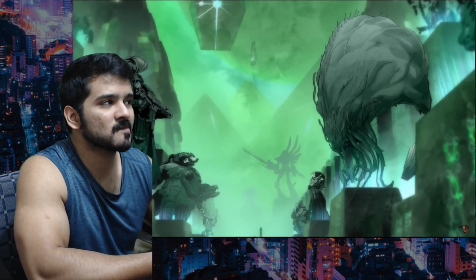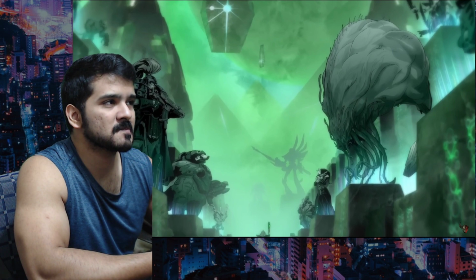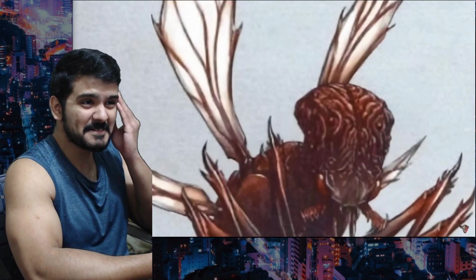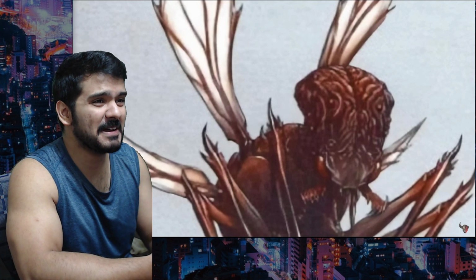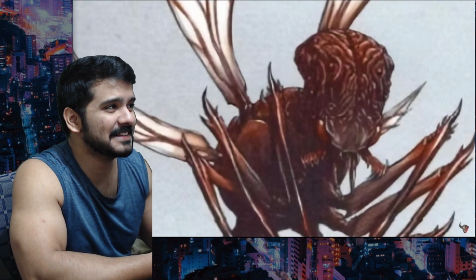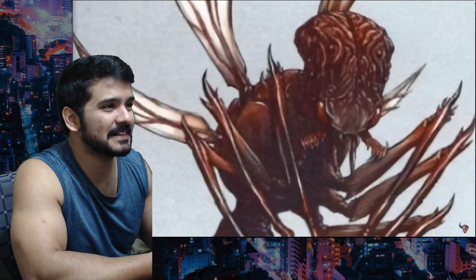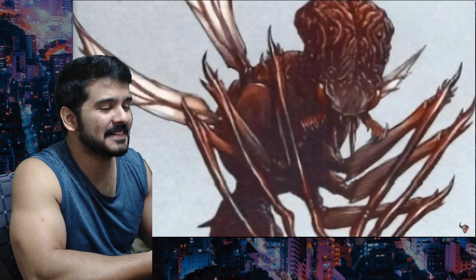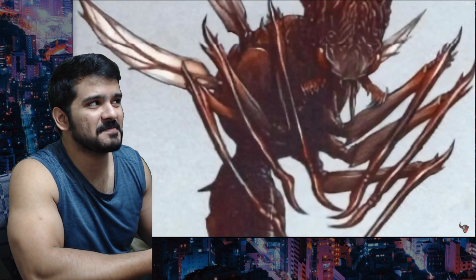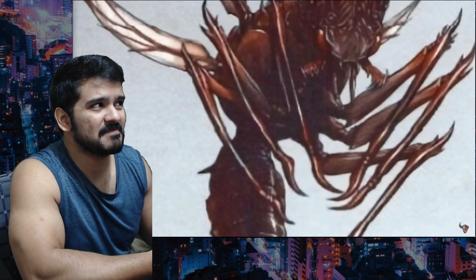In a similar vein to the Enslavers, the warp is also home to the Psychneuein. More or less a warp wasp that sought out vulnerable psykers and implanted eggs in their brain, leading to a horrific death. They were pretty common during the Age of Strife. Prospero, Magnus's home planet, had been devastated by them, as the people of the planet randomly became psykers. This was cool until millions of warp wasps appeared and horrifically killed most of them.